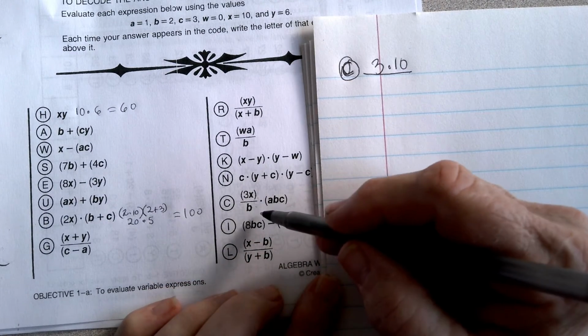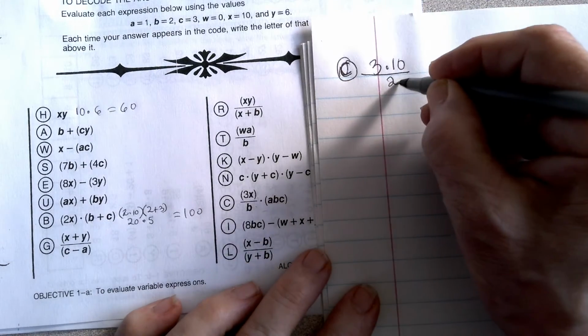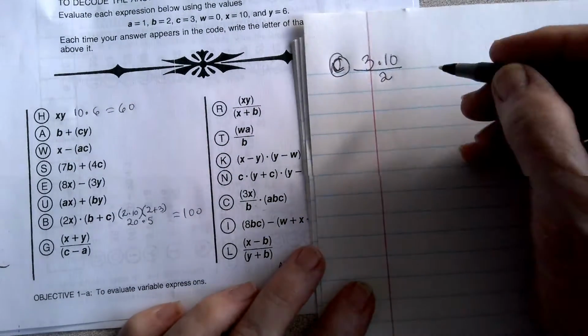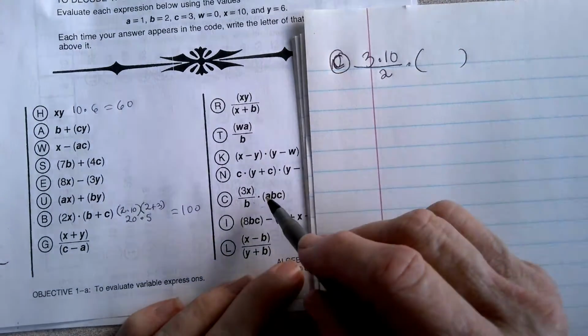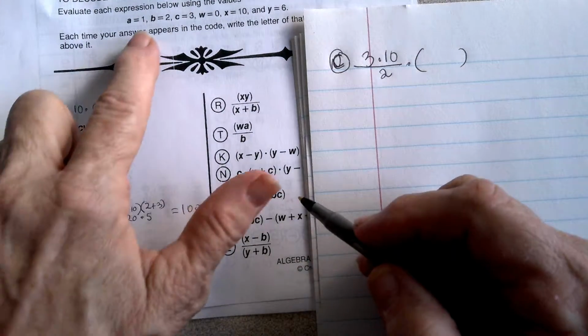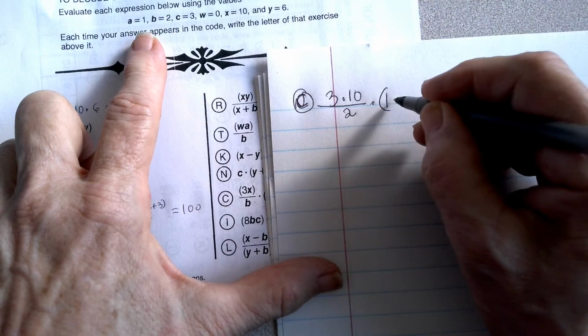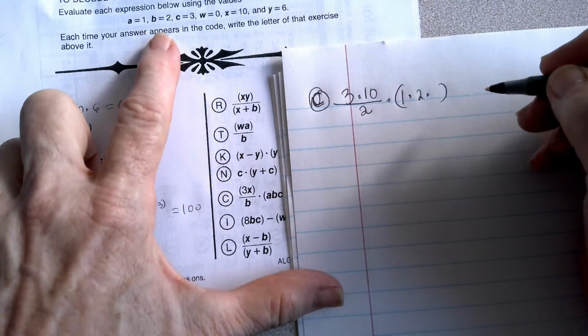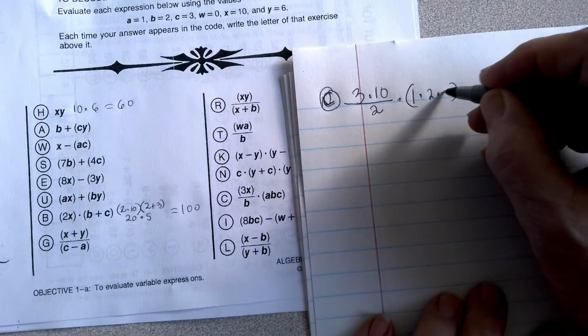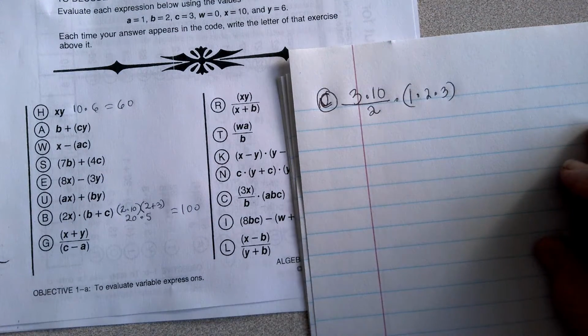Gabriel, what's the B value? You're going to set up and you're not going to solve anything the first time around. Times the parentheses, A times B times C. So the A is 1 times 2 times 3. And then you can go ahead and solve it.